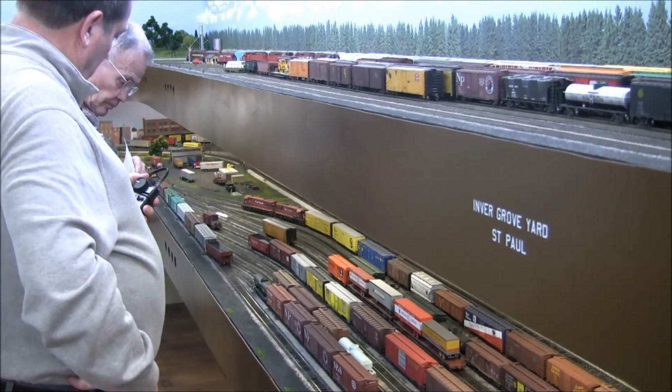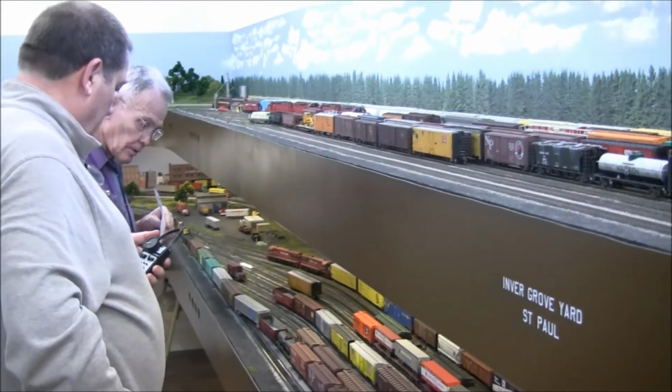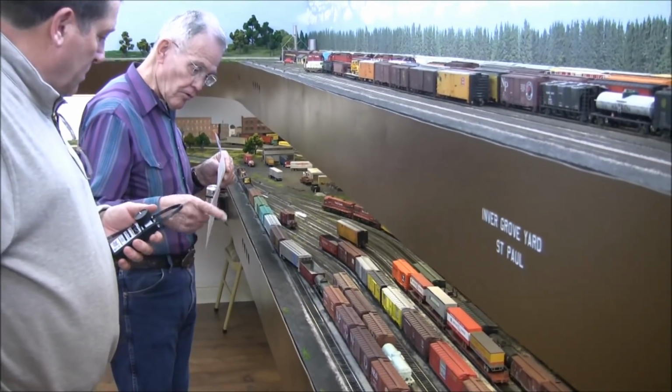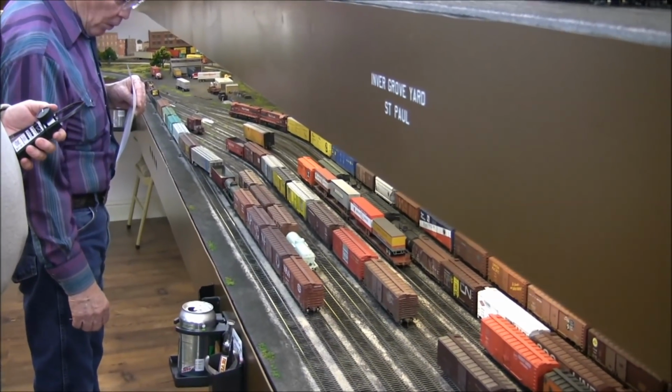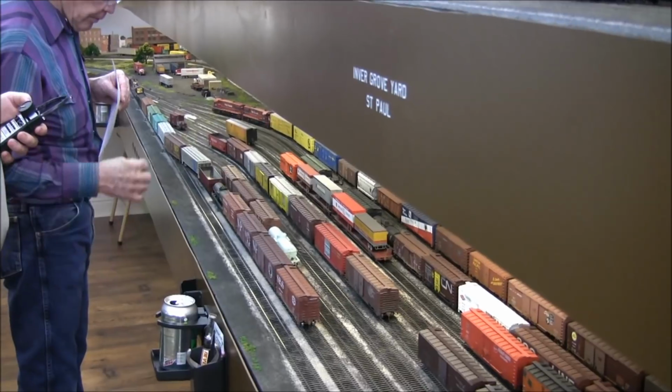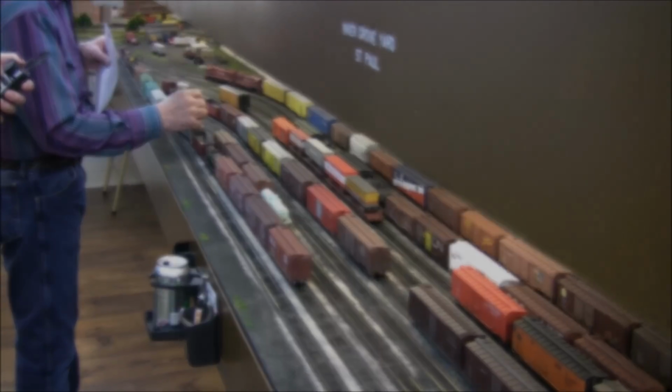So here in Armourdale Yard, got Jeff Brower and Jim Ost switching some cars and making up a transfer cut that they're going to run over to the CGW and the Union Pacific yards in Kansas City.